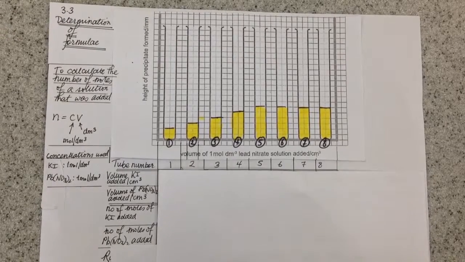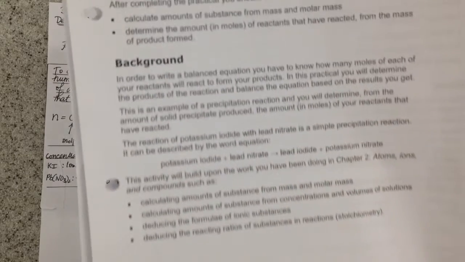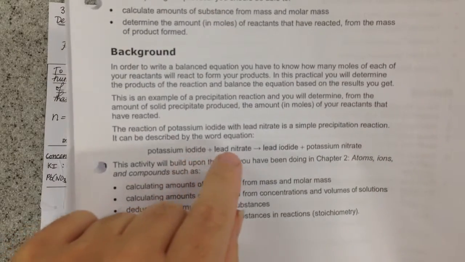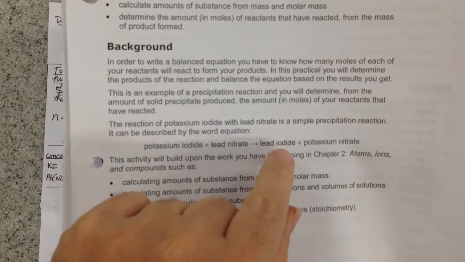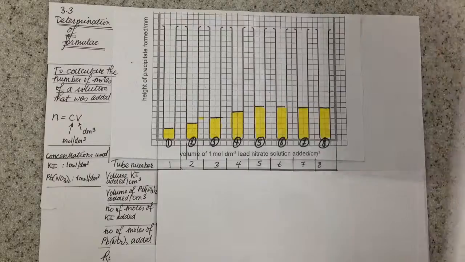So this is a talk through of the sheet determination of formula, finding the formula of a product. In this sheet what you do is you take potassium iodide and lead nitrate, you react them together to get yellow lead iodide and soluble and colourless potassium nitrate.